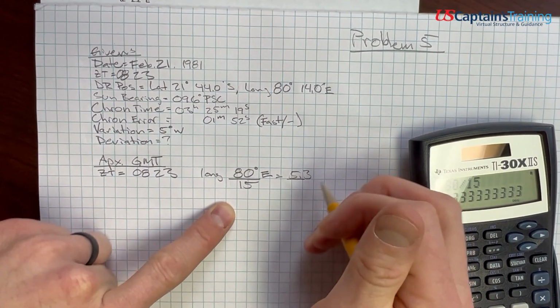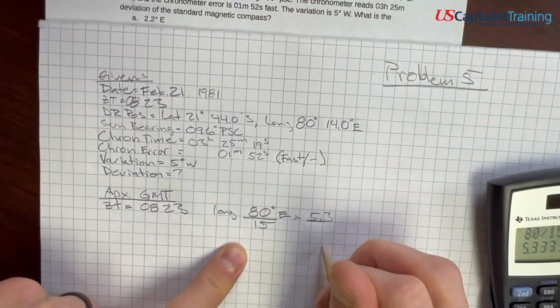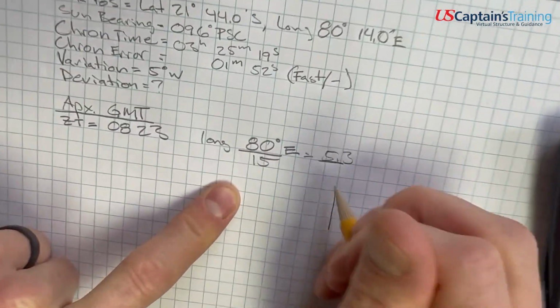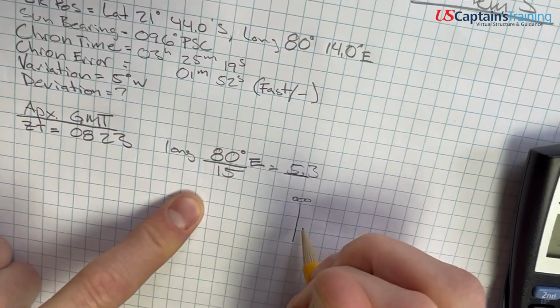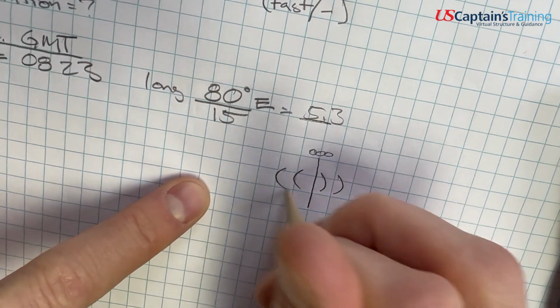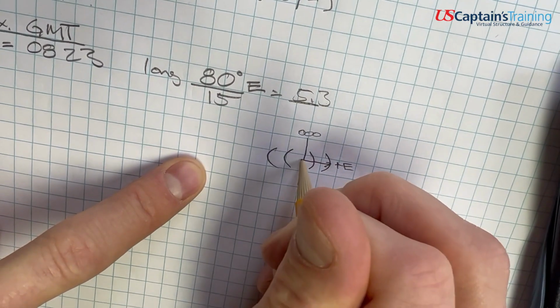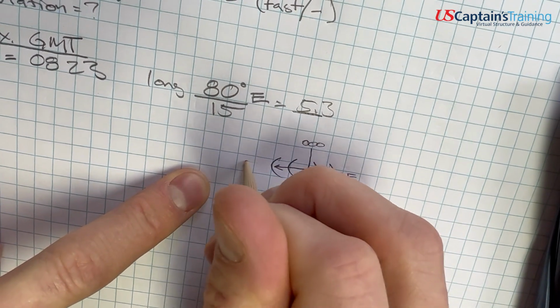And do we add it or subtract it? Let's draw a little diagram here to figure that out. If this is the prime meridian, 0, which is Greenwich Mean Time, we draw a couple time zones, and if we go east, we add. If we go west, we're subtracting.